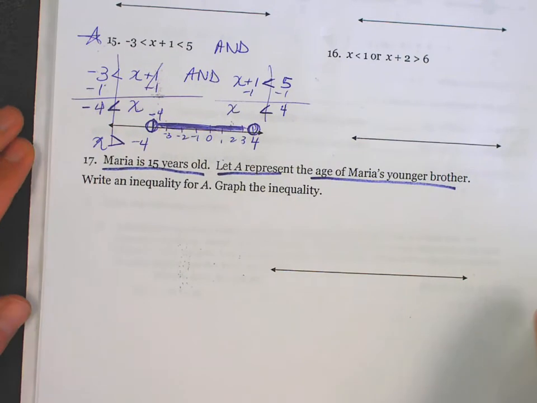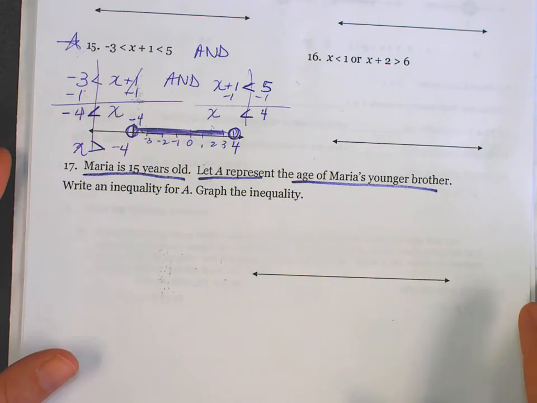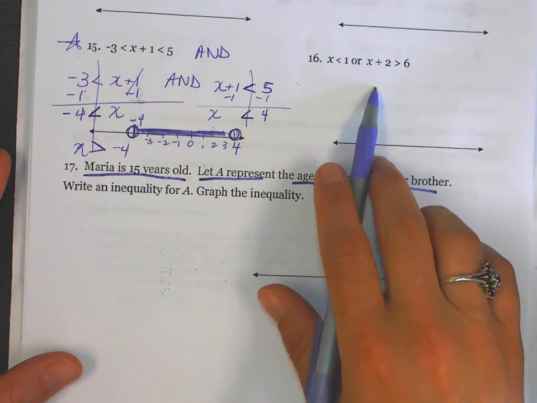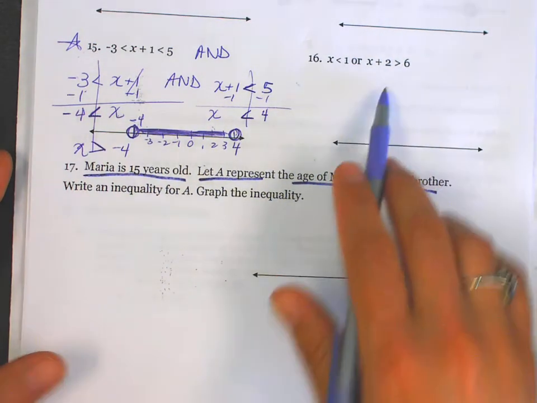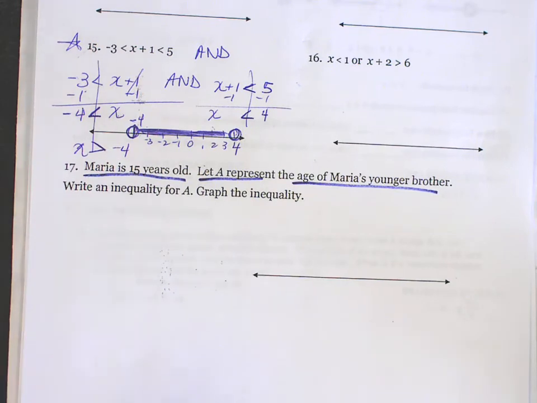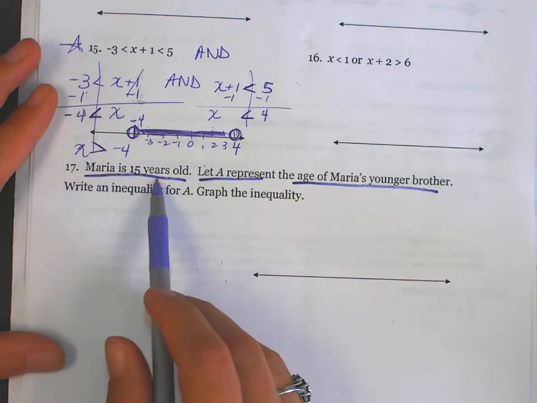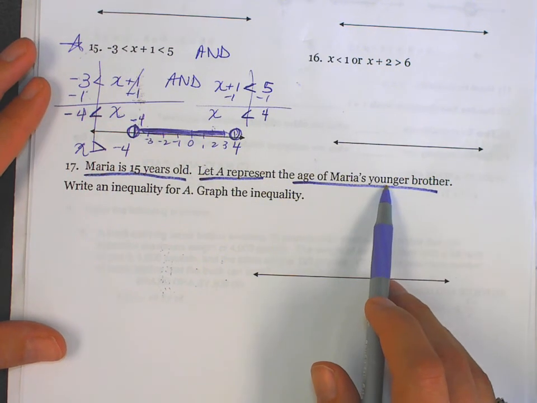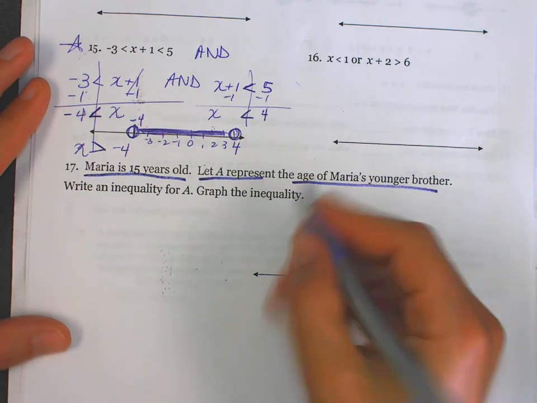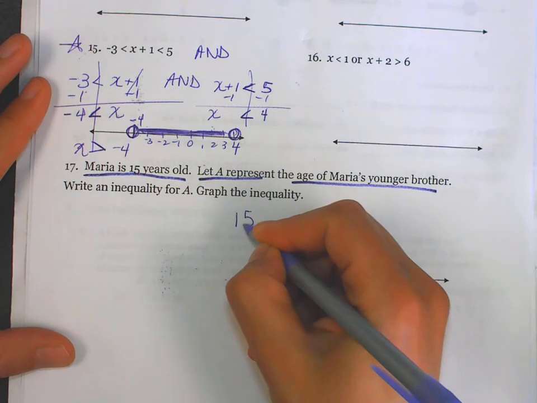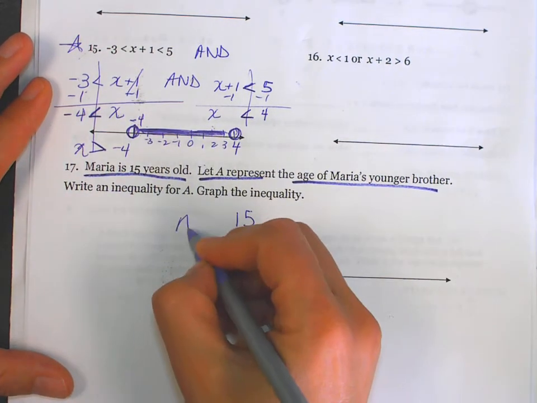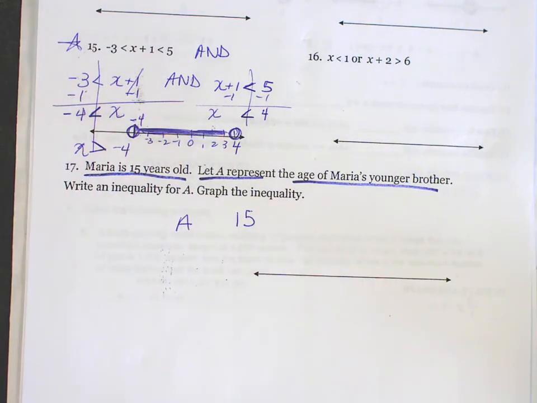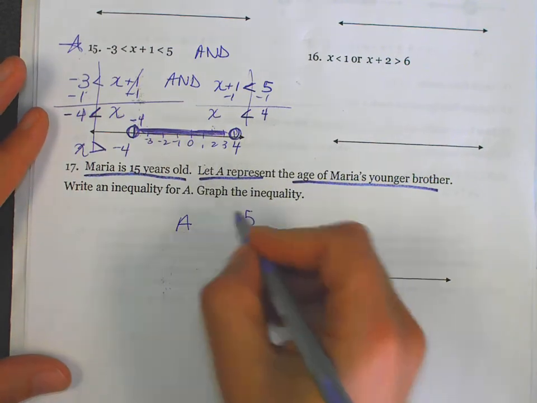All right. Why don't you try this one on your own? See what happens. You can do it. I got a little simple word problem. Maria's 15 years old. Let A represent the age of her younger brother. If he's younger, what is he to the 15? He being his age, which I'm representing with A. His age has to be less than.